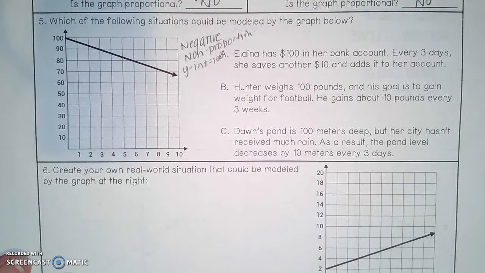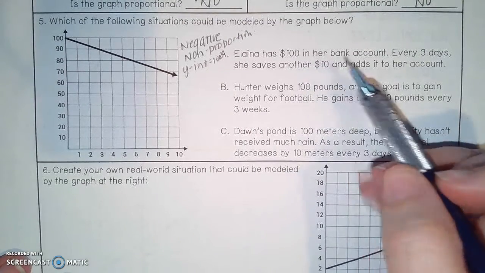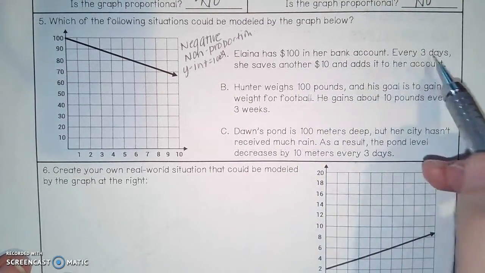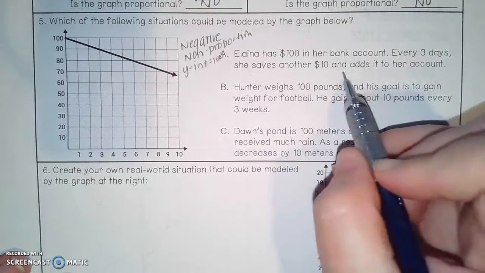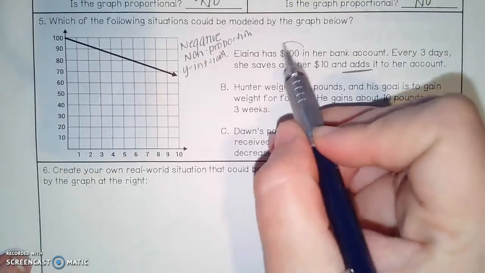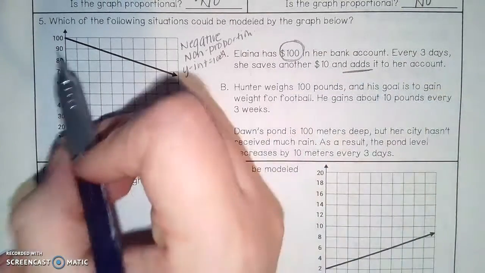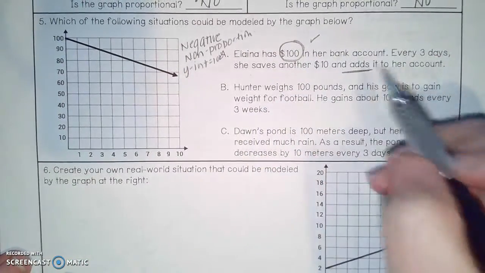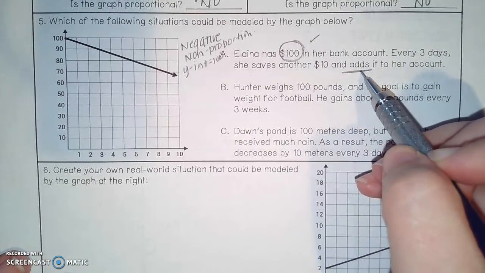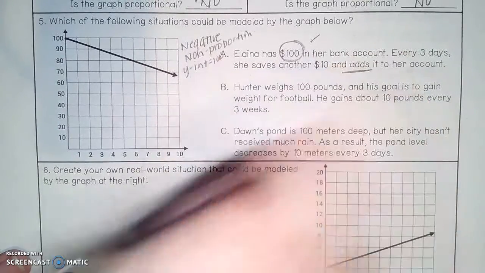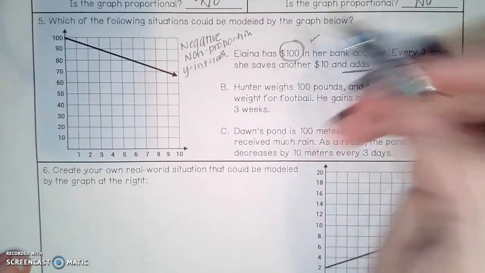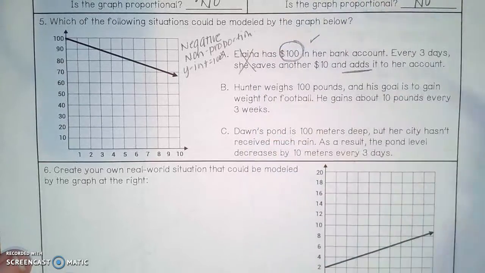All right, so Elena has $100 in her bank account. Ooh, that's good. Every 3 days, she saves another $10 and adds it to her bank. Now, she's adding money to her bank. Yes, we have $100 here, which would match that. But the fact that she's adding money to her bank would not suggest that the line would be going down. It would show that her money in her bank account would be growing. So this one cannot be the answer because she's adding money. That would be a positive slope.